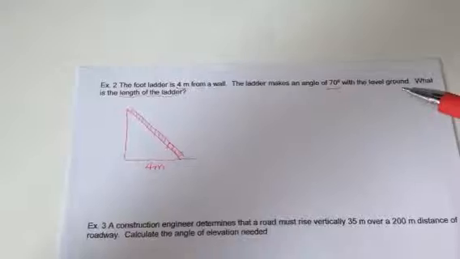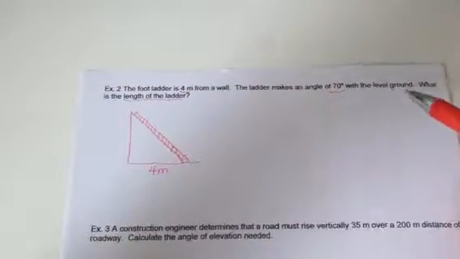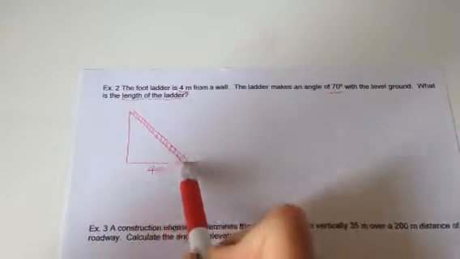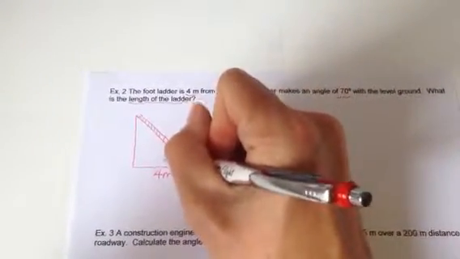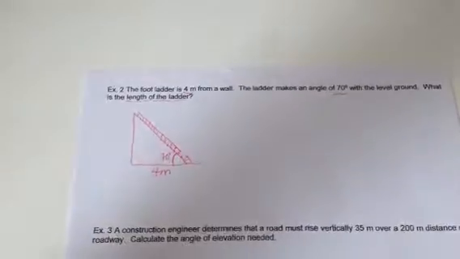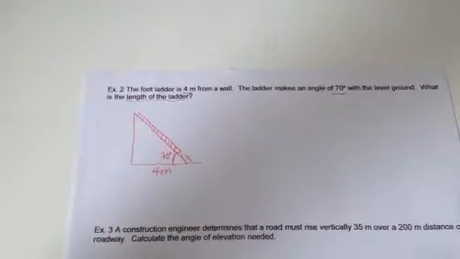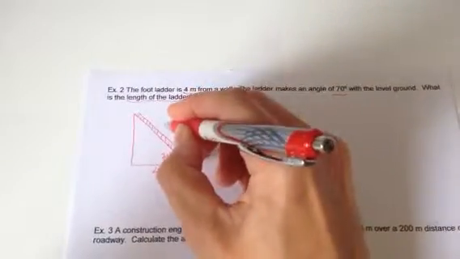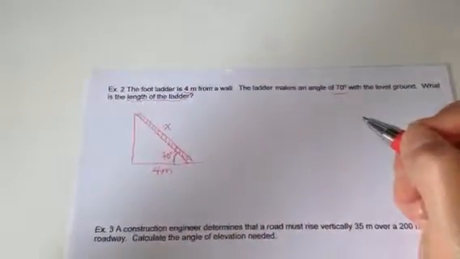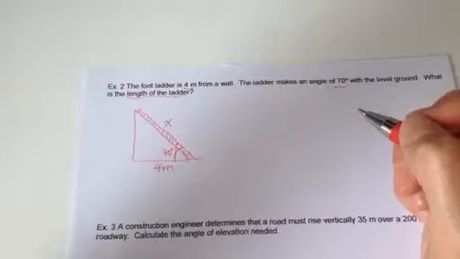The ladder makes an angle of 70 degrees with the level ground. Well, here's the level ground. Here's the ladder. So this must be our angle that we're given, 70 degrees. What is the length of the ladder? So we're looking for the length of the ladder. This is going to be our x. So that's our diagram, and we've labeled it.